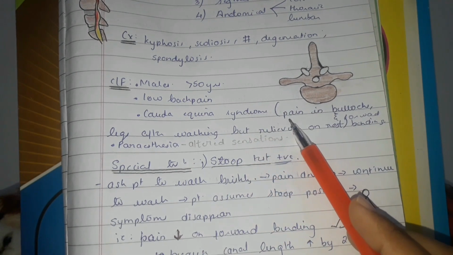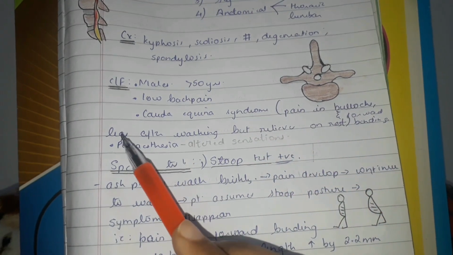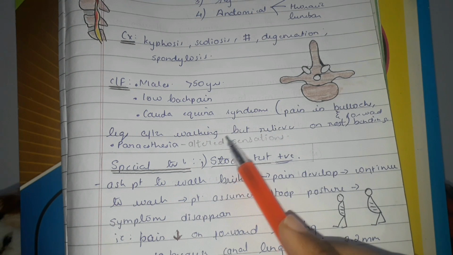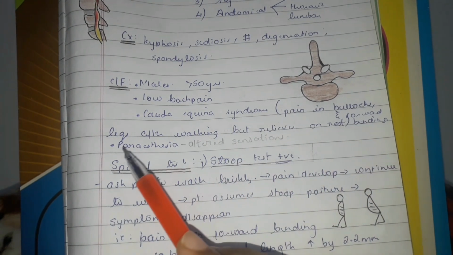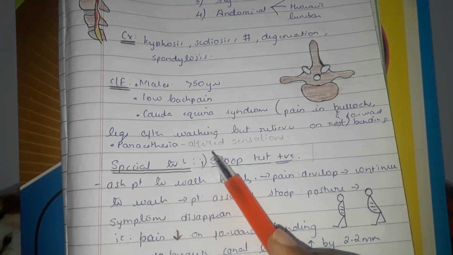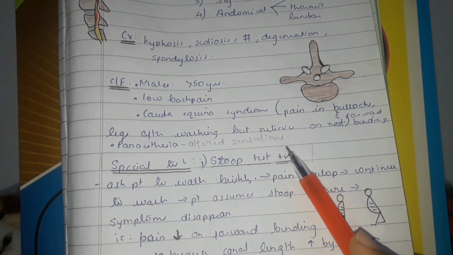Here, the patient complains of pain in the buttocks and in the legs after walking, but it relieves on rest and forward bending. And the other feature is paresthesia, which means altered sensations.